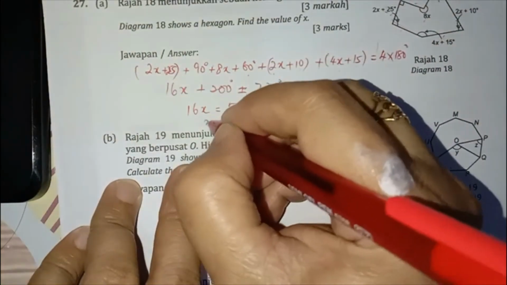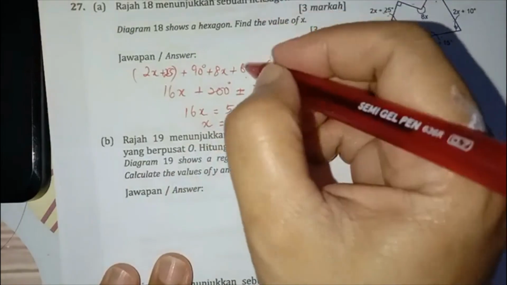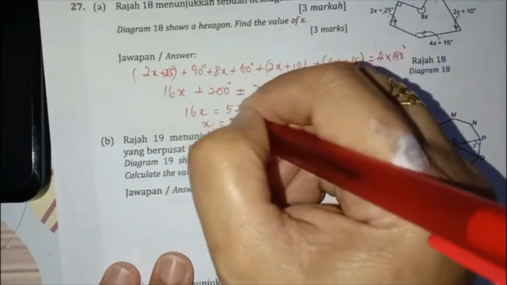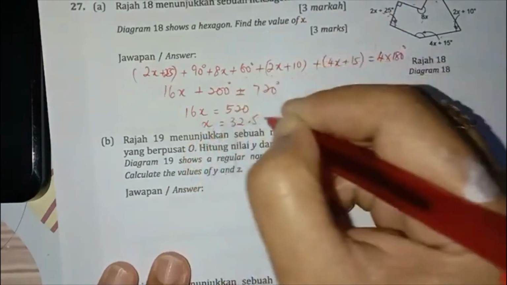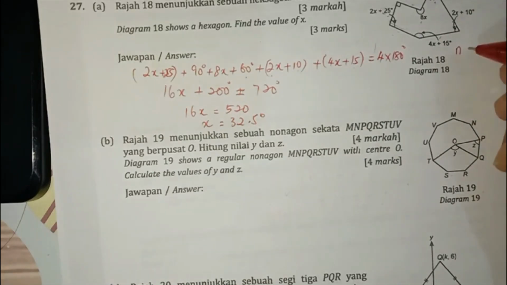So x equals 32.5. So we get 32.5 as the answer. The total interior angle is n minus 2 times 180, where n is the number of sides.